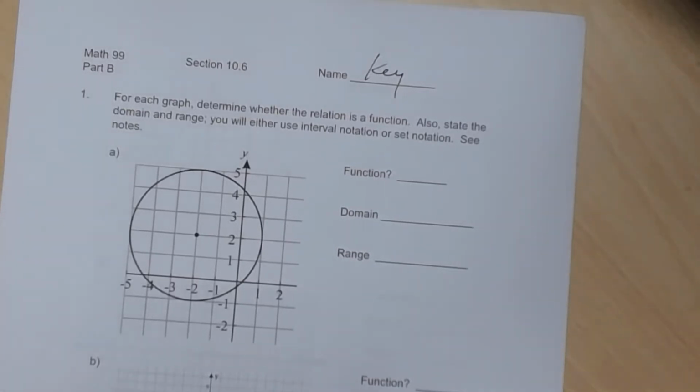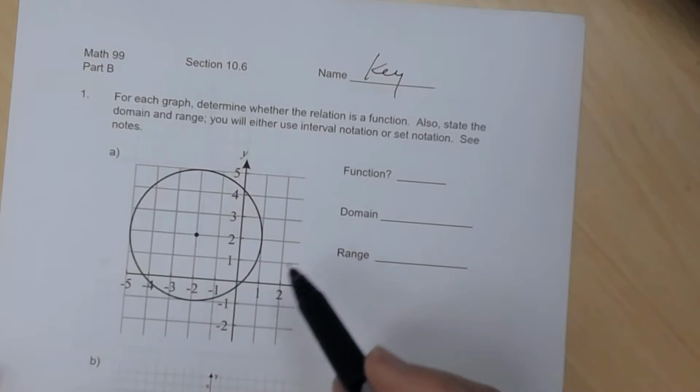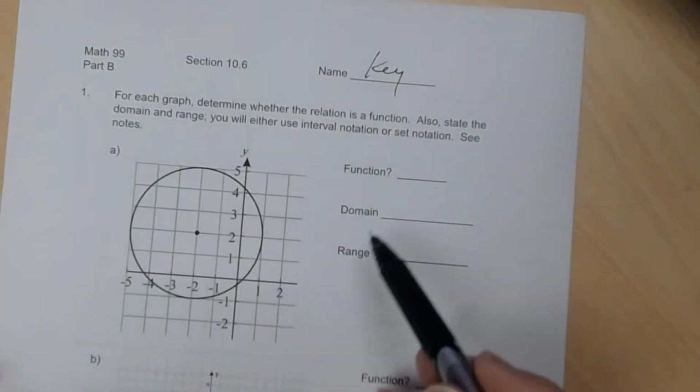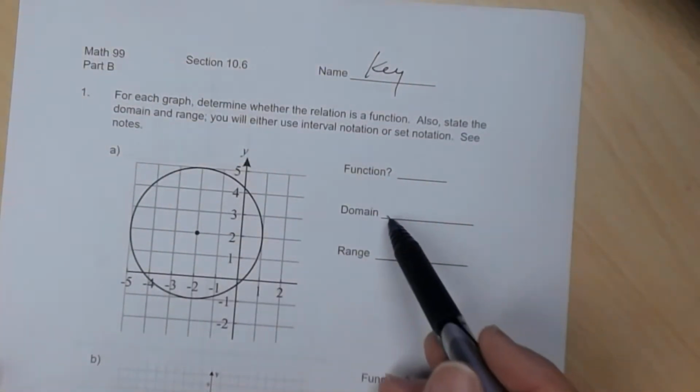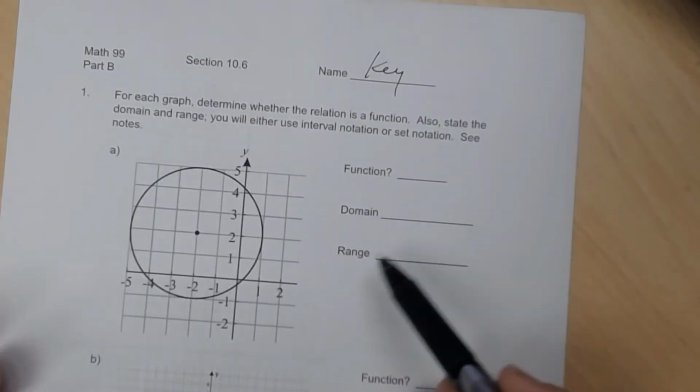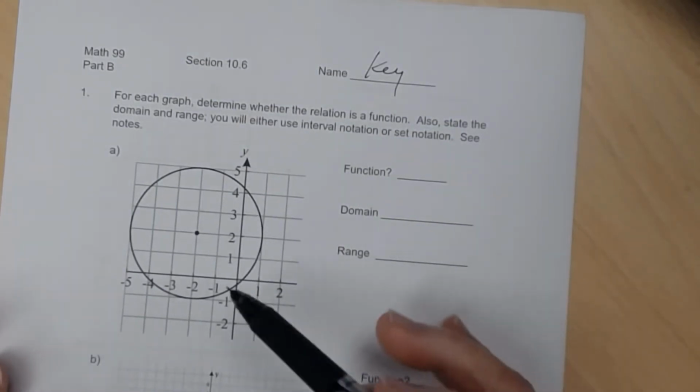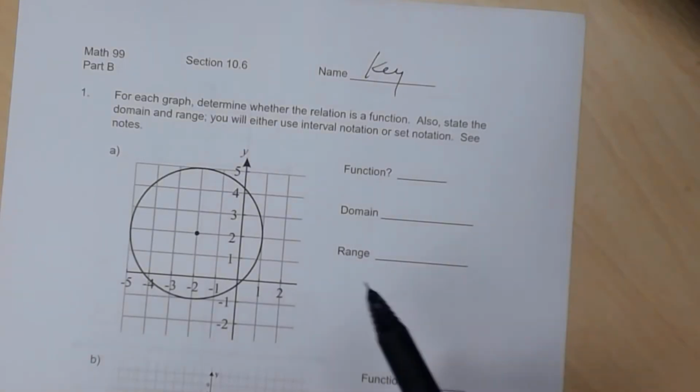Okay, so let's look at the key to worksheet B. You're given these relations, and you want to determine if each relation is a function. You also want to determine what the domain and range are. You can still talk about domain and range if it's not a function. All right, this is a circle.